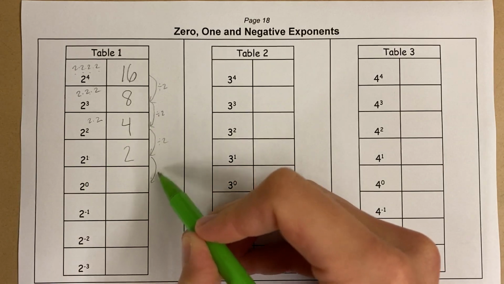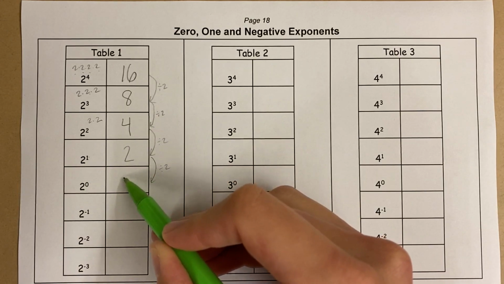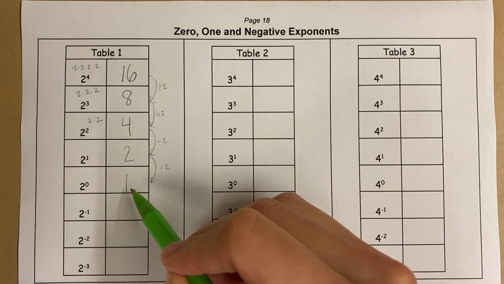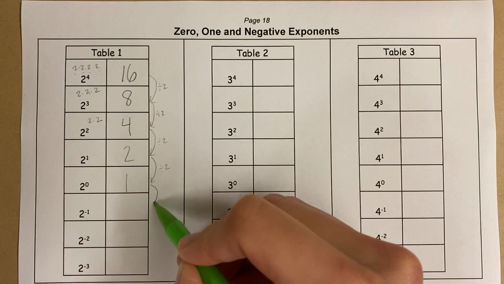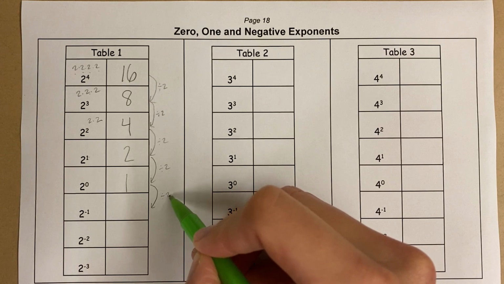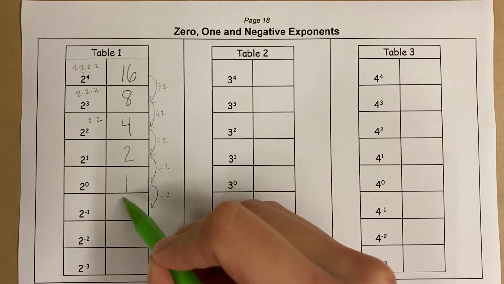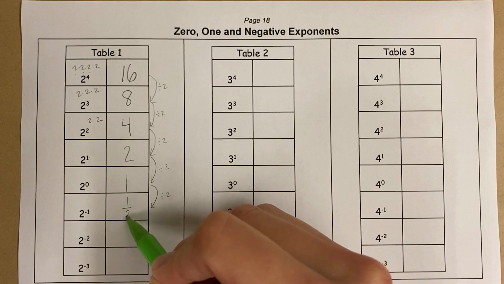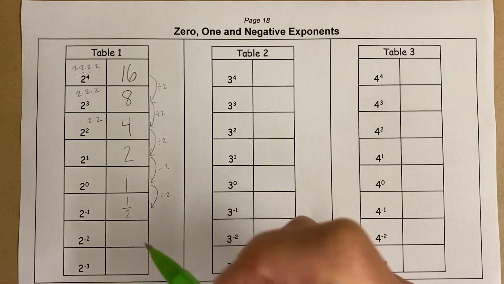And what happens if I divide by 2? Well, 2 divided by 2 is 1. So 2 to the 0 power is 1. And what if I continue the pattern and keep dividing by 2? Well, 1 divided by 2 is 1/2.